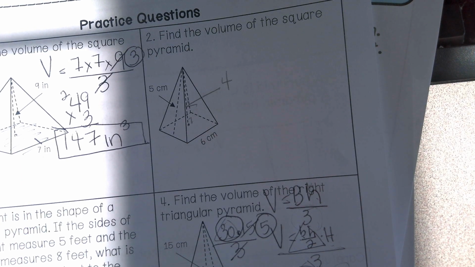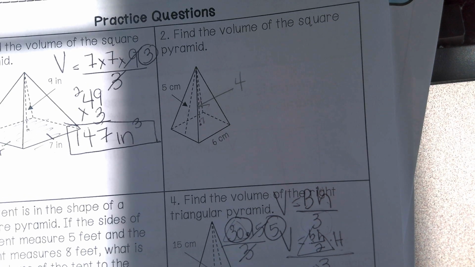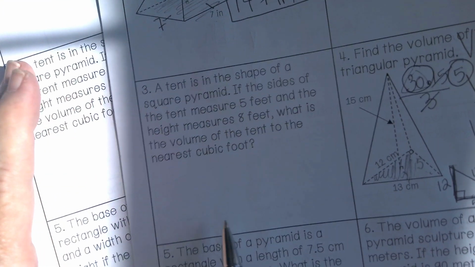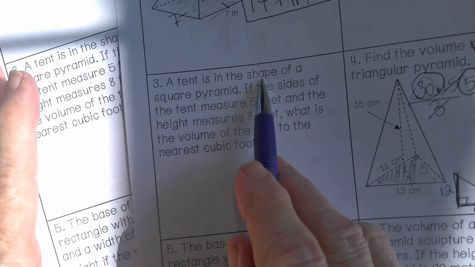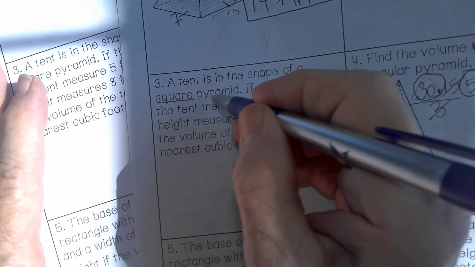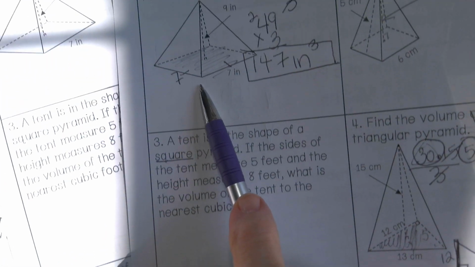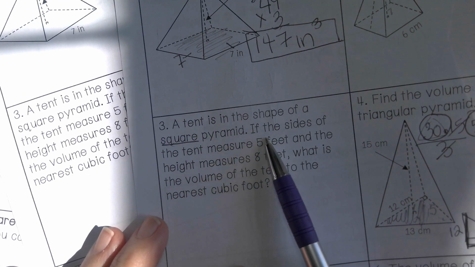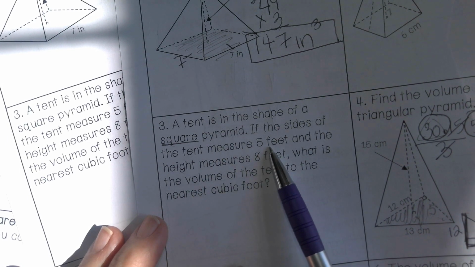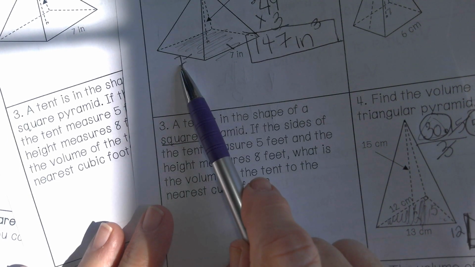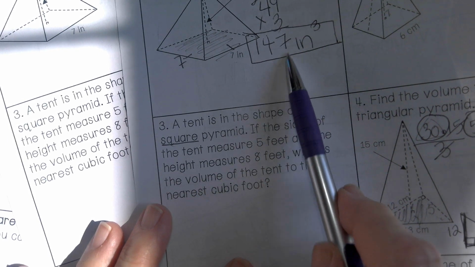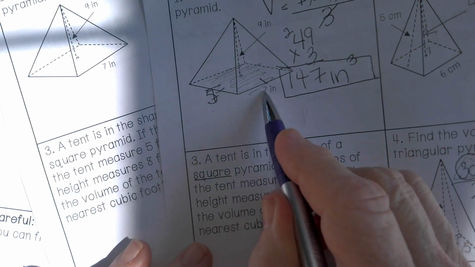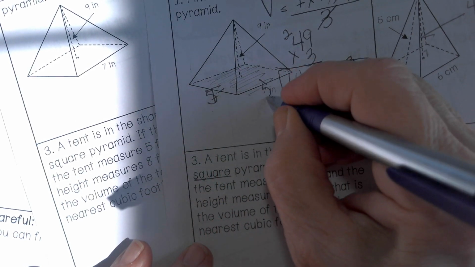And I'm going to help you with one more problem, and then you're only going to have one left to do. So we're going to look at this one right here. A tent is in the shape of what kind of pyramid? Square. So actually, it looks like this picture right here. So here's my tent, and it says, if the sides of the tent measure 5, can I change this picture to make it a 5? Because we've already done this, right? So I'm going to change this and make it a 5. If this is 5, what would this other side be? It would also be 5.